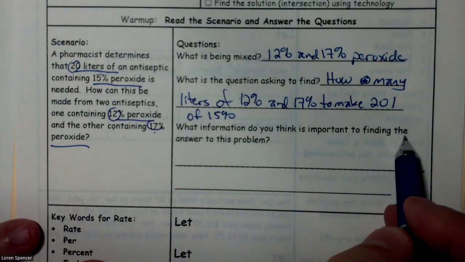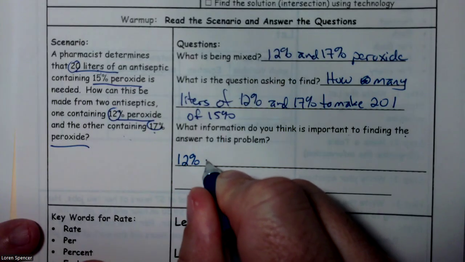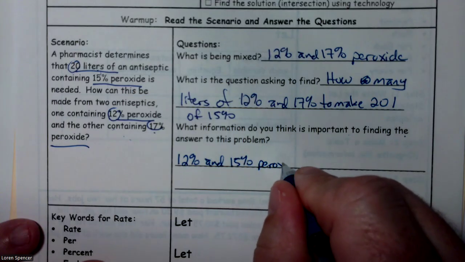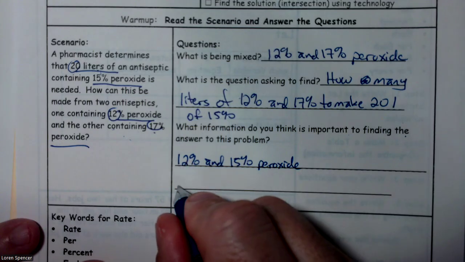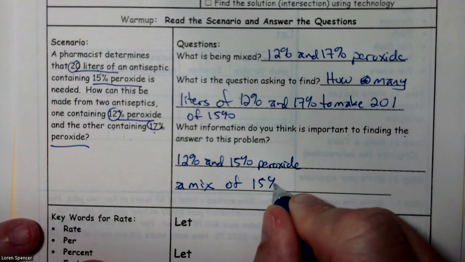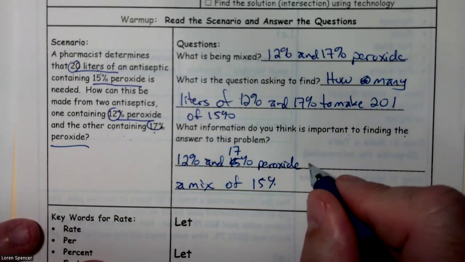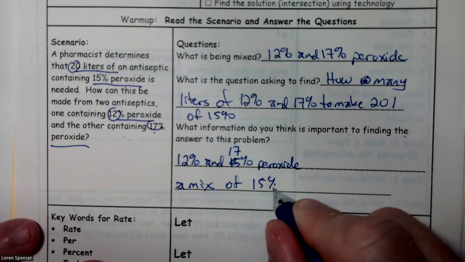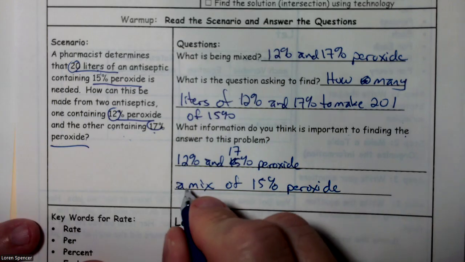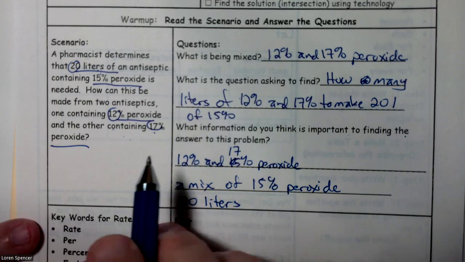So what information do you think is important for finding the answer? Well, I'm going to say 12% and 17% peroxide, a mix of 15% peroxide, and then a total of 20 liters. I think I kind of got everything there.